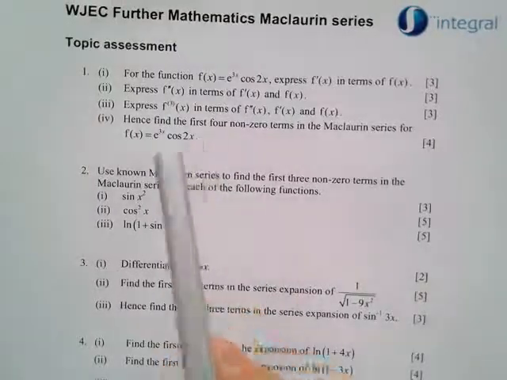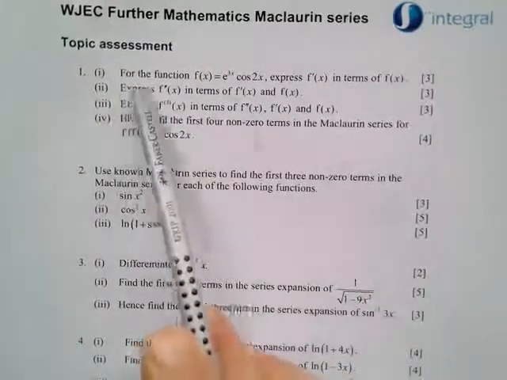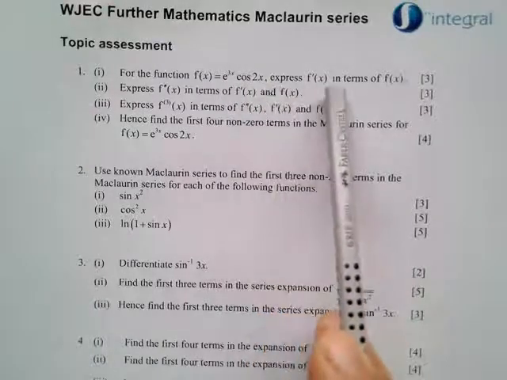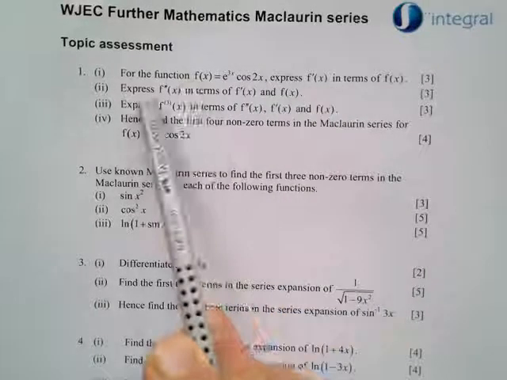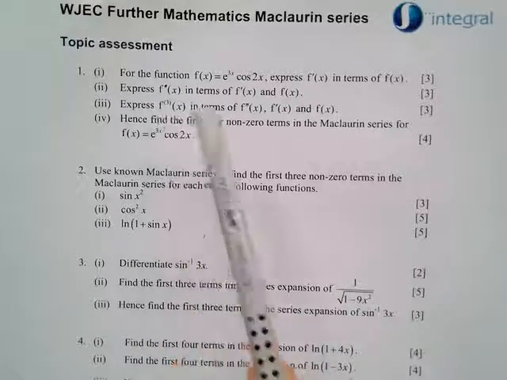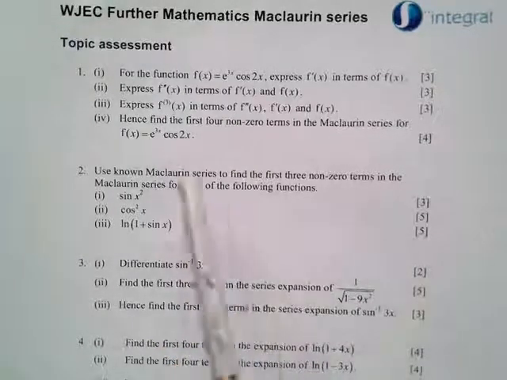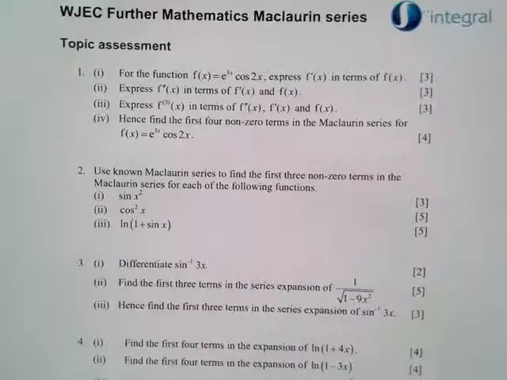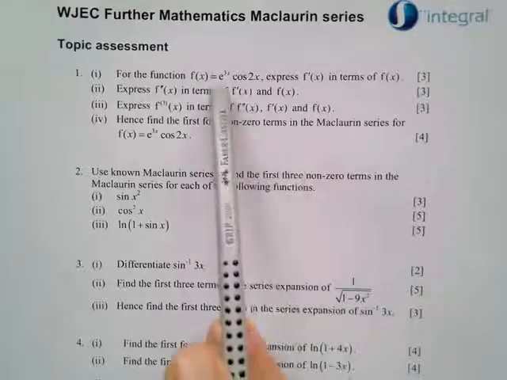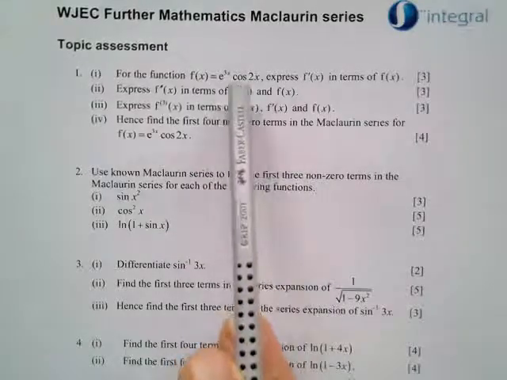Question 1 gives you a function, quite a complicated looking function, and asks you to differentiate it, and then differentiate it again, and then differentiate it again. Why are we doing this? Because we're trying to form the Maclaurin series for that very complicated function. The only difficulty with this question is in knowing how to differentiate a product.